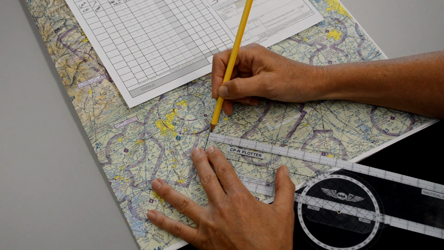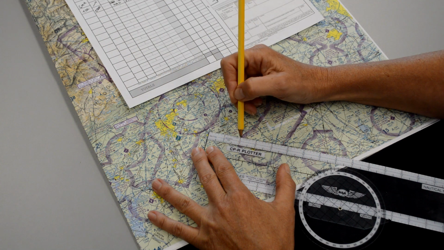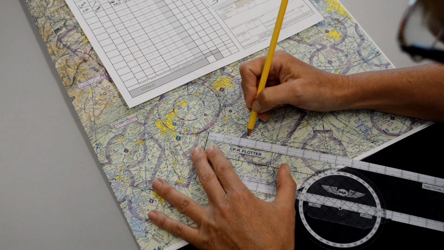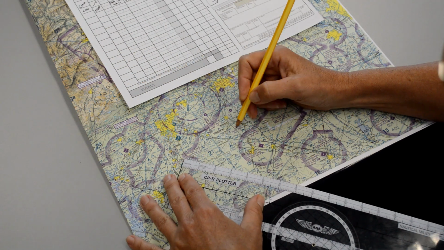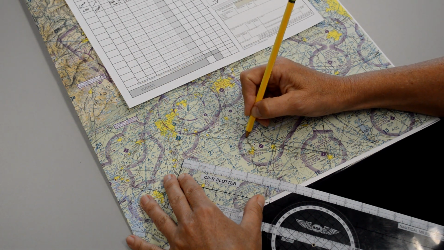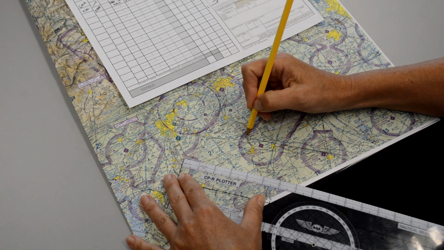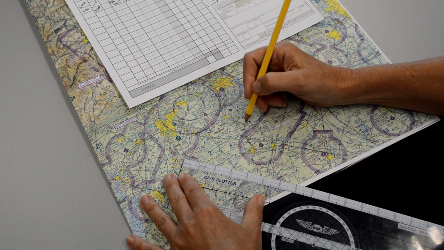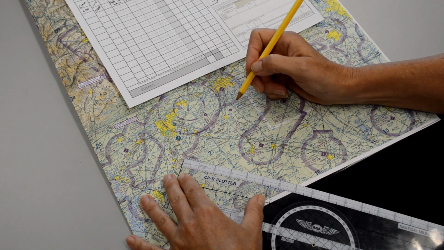So here was our top of climb, and we want to go somewhere between 10 to 15 miles away and find something that is very easily seen from the air. This is a road and a railroad track. See how it's a black line with little hash marks? So that should be pretty easy to see. So we can mark this on the chart. Again, you can put an X, you can put a little circle, whatever you want to do. Just mark it so you know that that's your checkpoint.